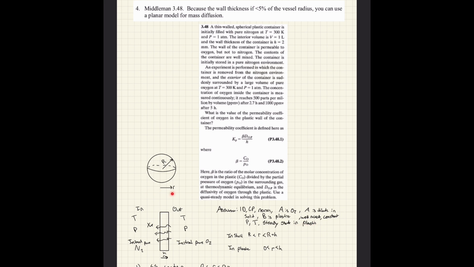Over here, we have a quick sketch of what our problem will actually look like. And then we further reduced the sketch down into the 1D model shown here. We set up two regions. The first is inside the plastic itself, where the internal radius is less than r, which is less than the internal radius plus the thickness. Then our second region is inside the sphere itself, where we have the pure nitrogen originally, and that is where 0 is less than r, which is less than the radius.